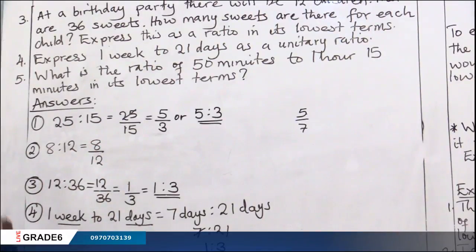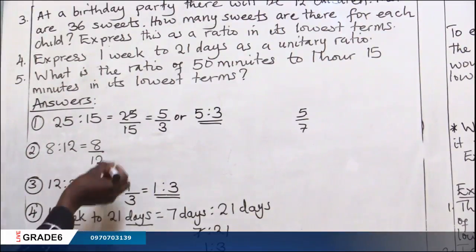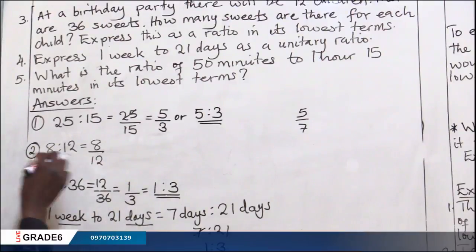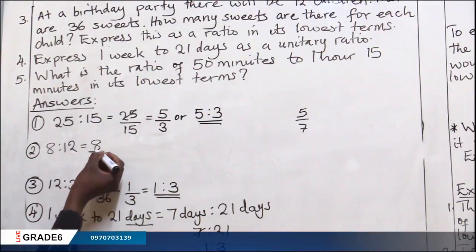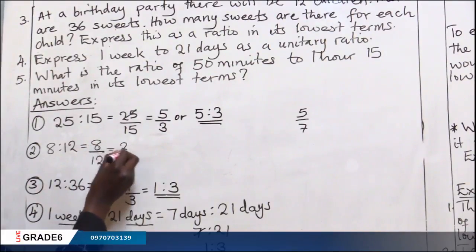So boys and girls, which number can you use to divide into 8 and in 12? Someone said, what if we use 2? Quite all right, we can use 2, but it will take us a long time. It means we'll keep on dividing. So the number that we can use there is 4. 4 into 8 is 2. 4 into 12 is 3.